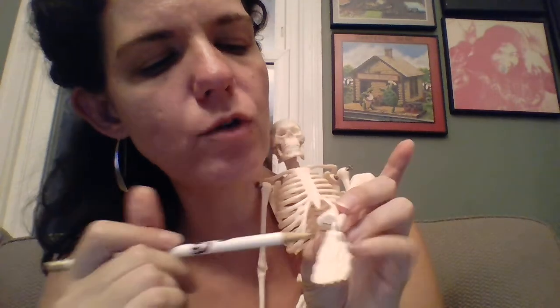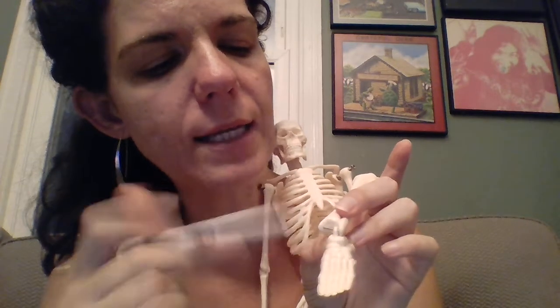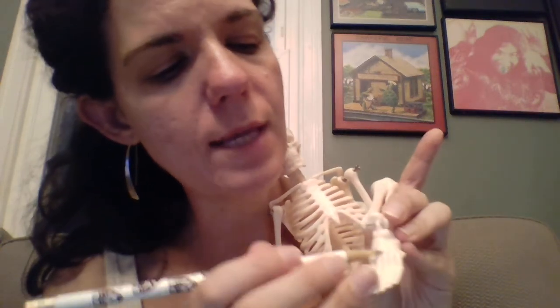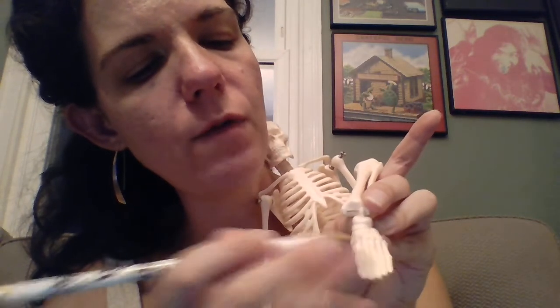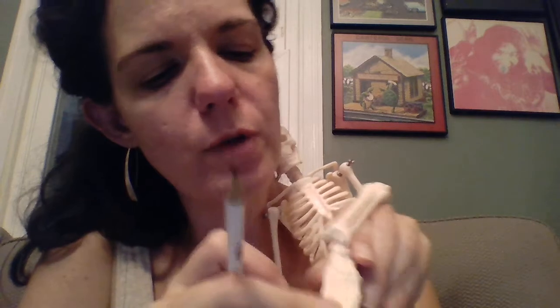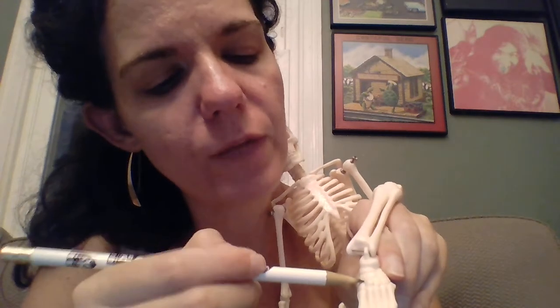We have the ankle joint, we have the talus, the heel is the calcaneus. Underneath the talus right here is the navicular. We then have the cuboid, the lateral cuneiform, intermediate cuneiform, and the medial cuneiform. Under those tarsal bones, we have the metatarsal bones.